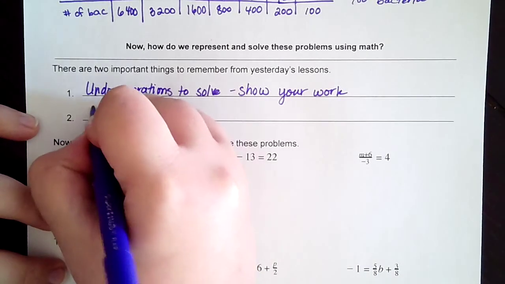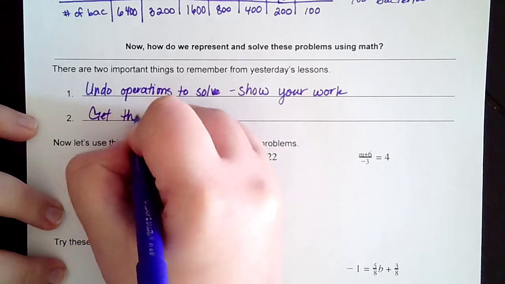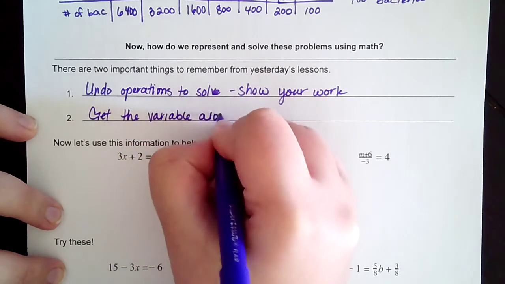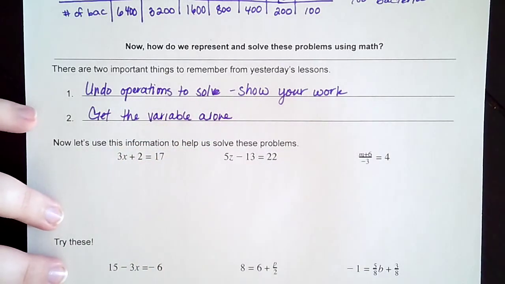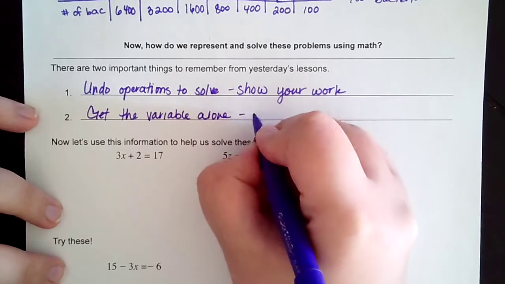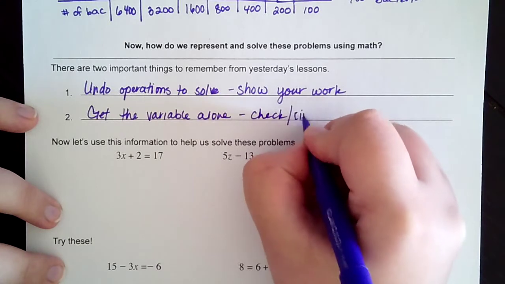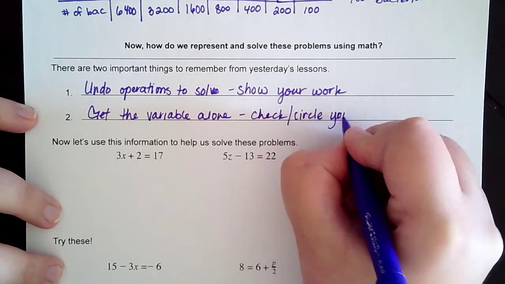Remember that our goal from yesterday was to get the variable alone, and that is going to stay our goal in our two-step equations. Get the variable alone, and of course, check/circle your answer.